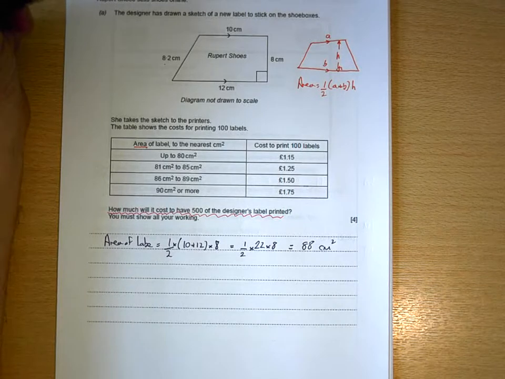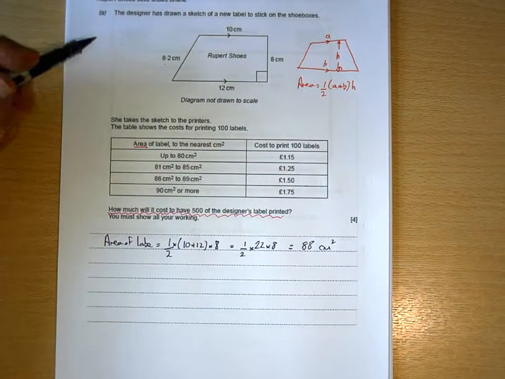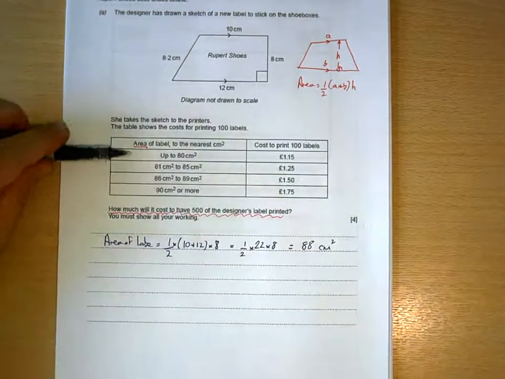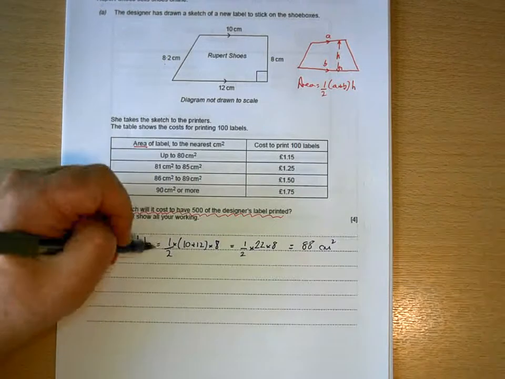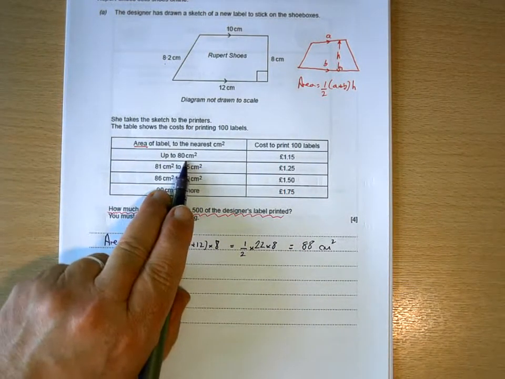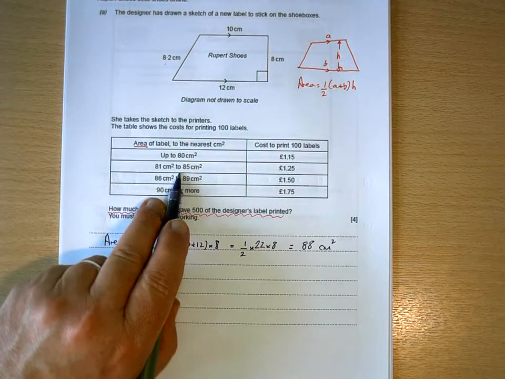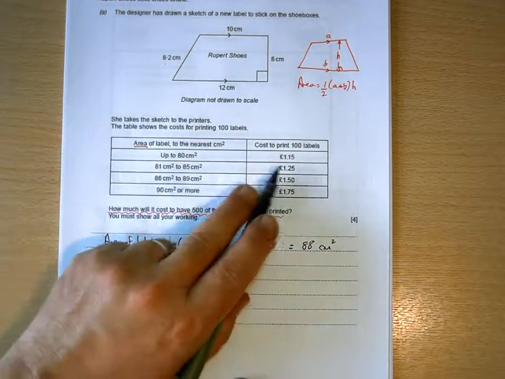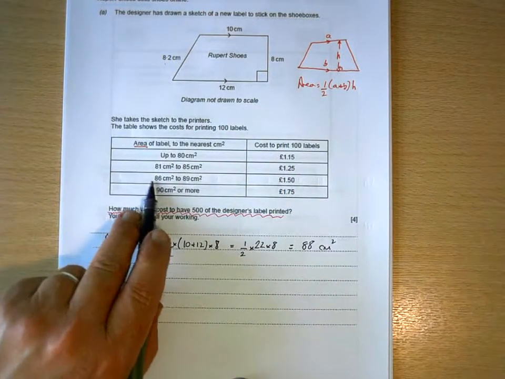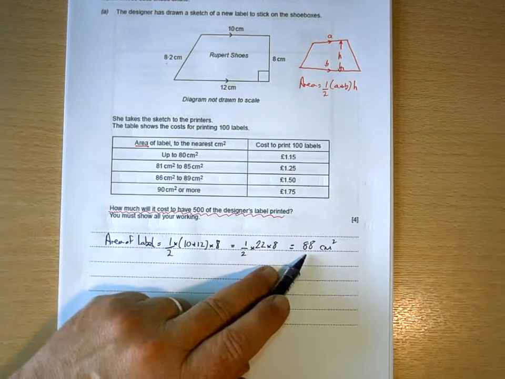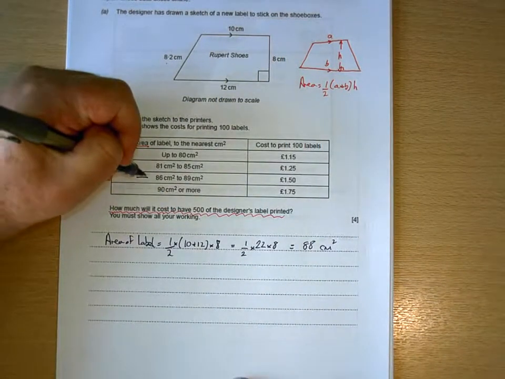So that's the area of one label. Now we have to identify which cost band this label will fall into. So it's 88. Up to 80 centimeters squared is that. Well, we're above that. 81 to 85 is £1.25. We're above that. 86 to 89 is £1.50. So the cost for us is going to be this one.